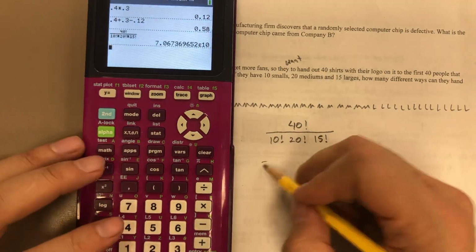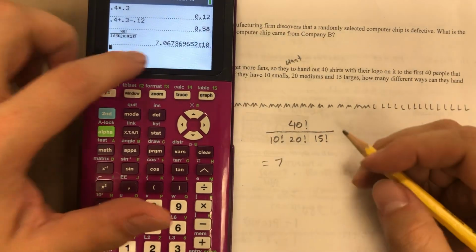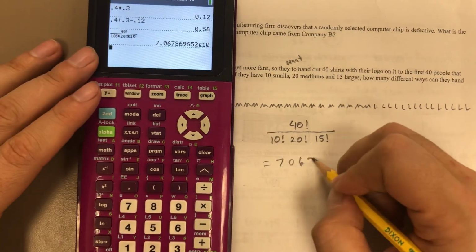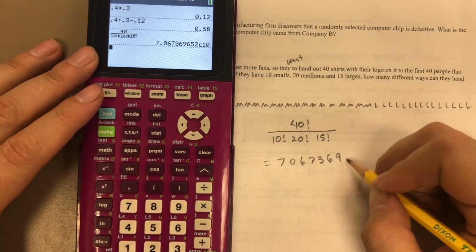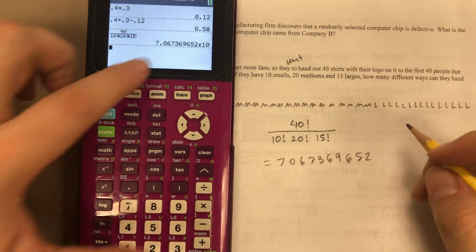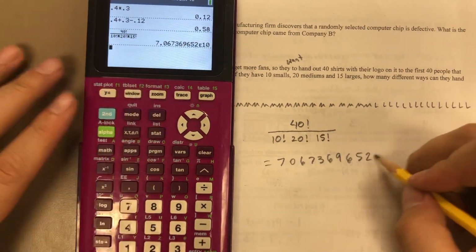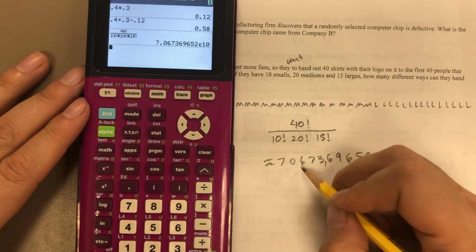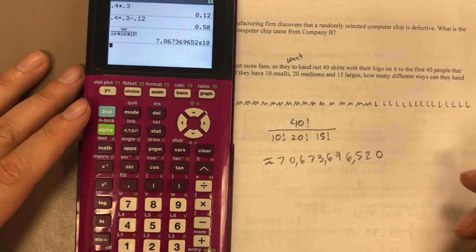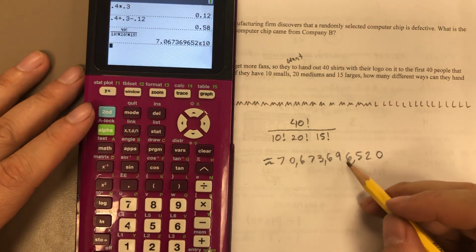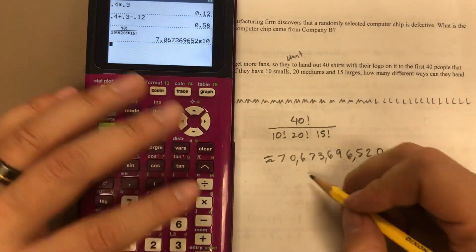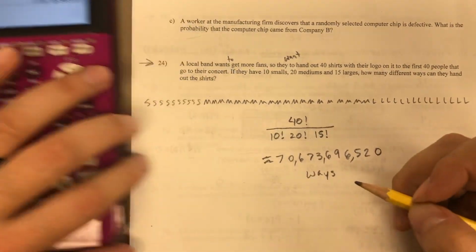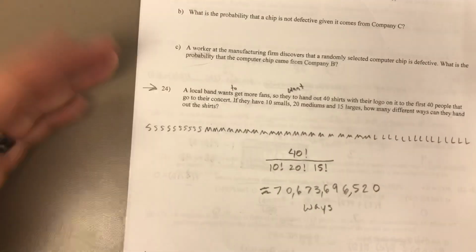So it's roundabout 70,637,696,520 different ways to hand out the shirts. Whoa, that's a lot. And yeah, that's how you do that problem.